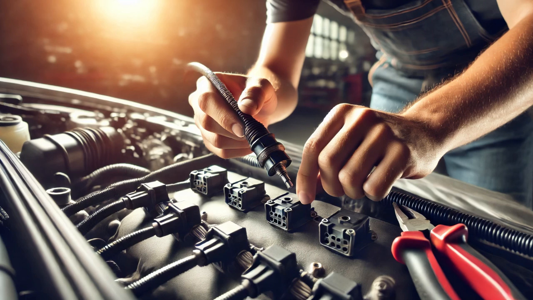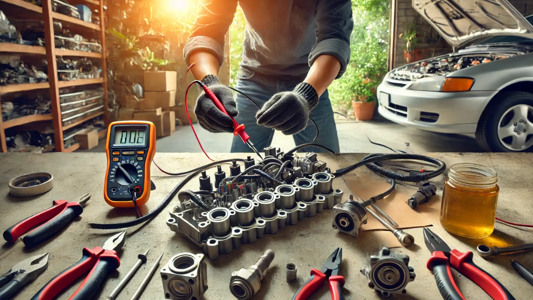To further investigate, I removed the engine oil pressure sensor and installed an oil pressure gauge in its place. This allowed me to directly measure the engine's oil pressure. I started the engine and monitored the oil pressure readings. The measured oil pressure was within the manufacturer's specified range, which meant the engine itself was functioning properly.